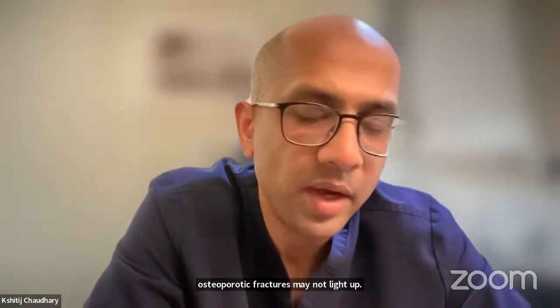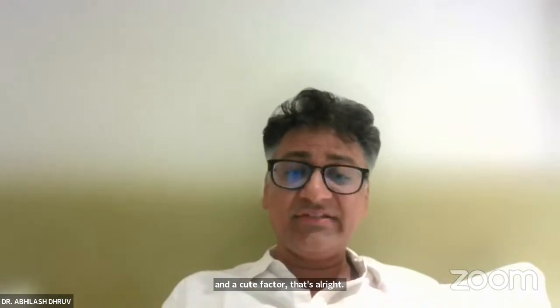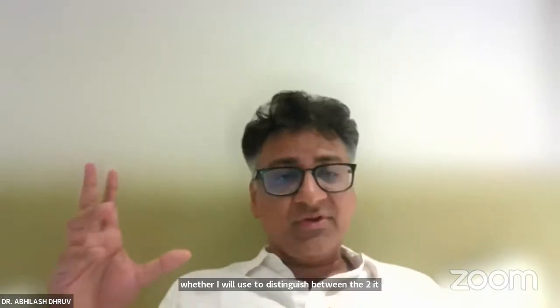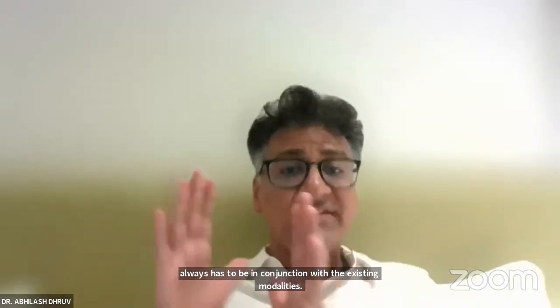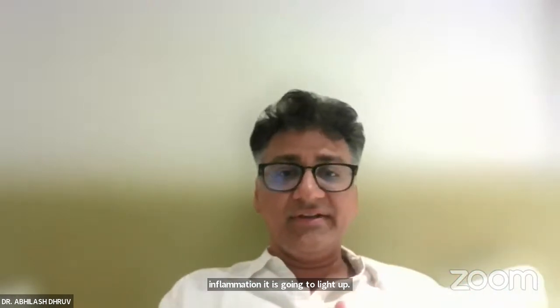But as I mentioned, for me to say whether I will use a PET CT to distinguish between the two, it always has to be in conjunction with the existing modalities, because an acute fracture is going to show inflammation, it is going to light up. As I mentioned, just because a PET CT is lighting up doesn't mean it is tumor, doesn't mean it is infection on a standalone basis. We always have to correlate that with other parameters along with that.